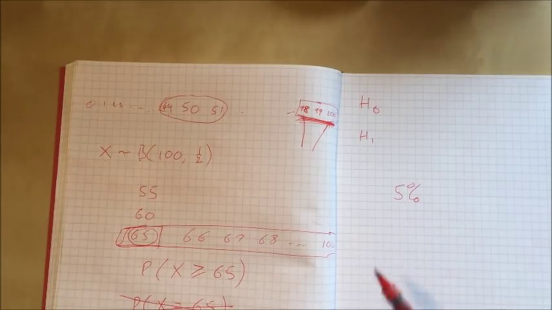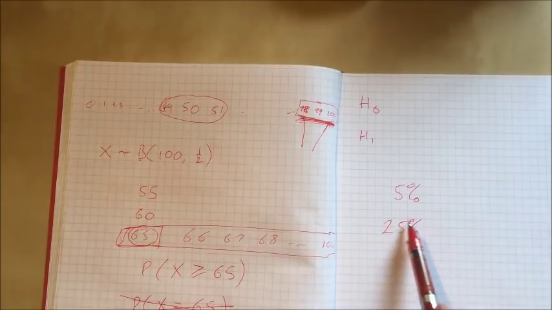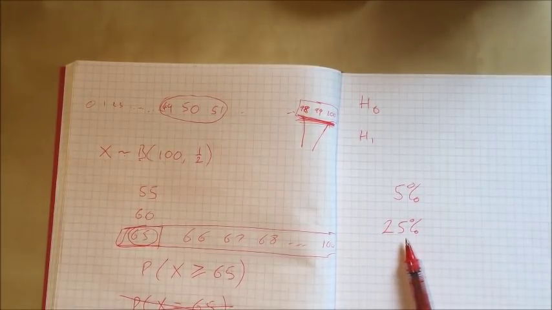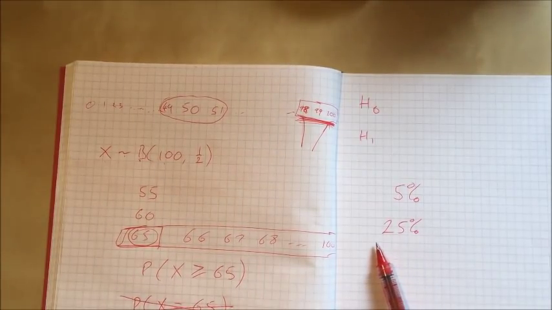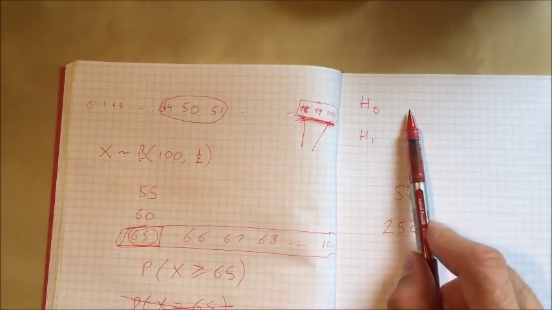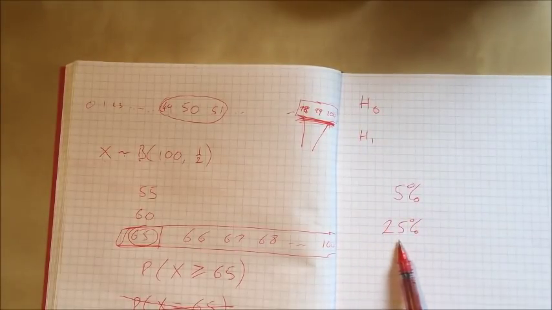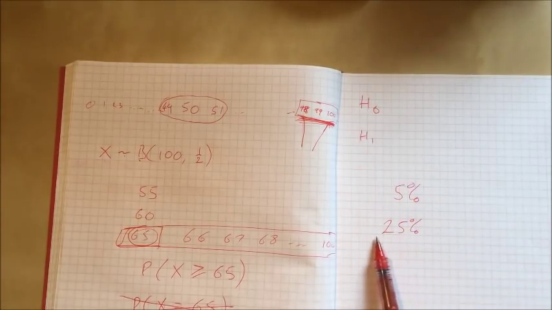If you choose, let's say, a 25% significance level, then you're more likely to get a significant result, aren't you? If you find yourself in the critical region, if the event that needs to happen to make you reject H0 happens 25% of the time, then you will be rejecting H0 25% of the time.